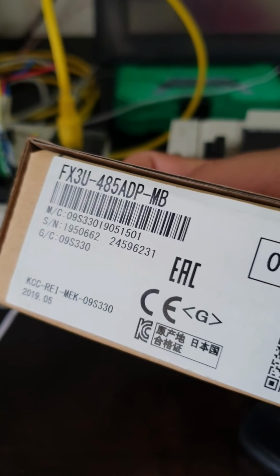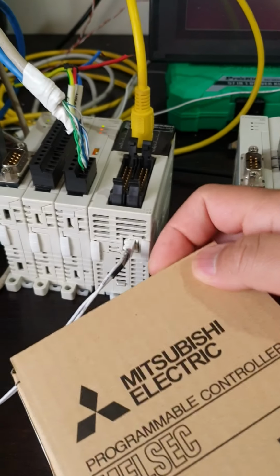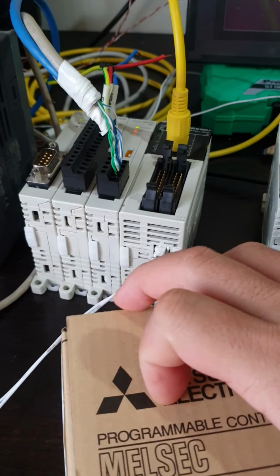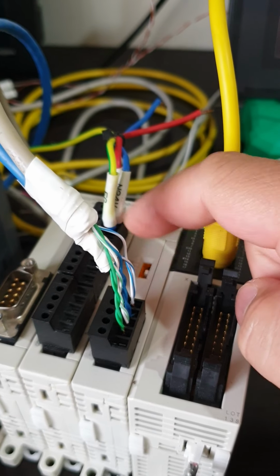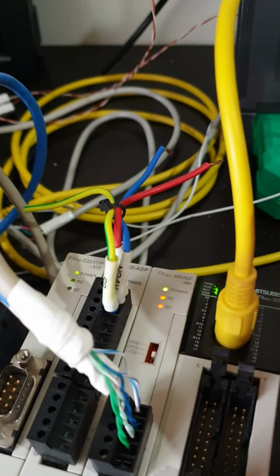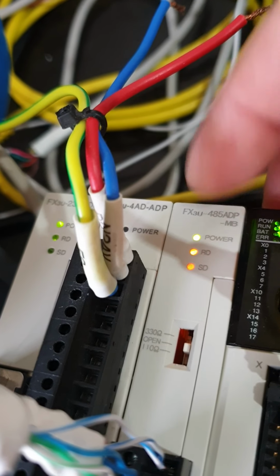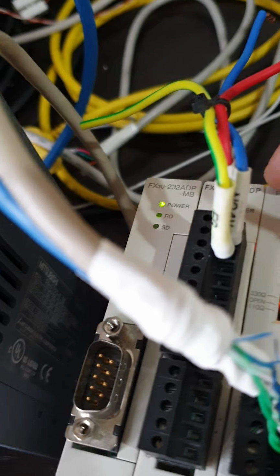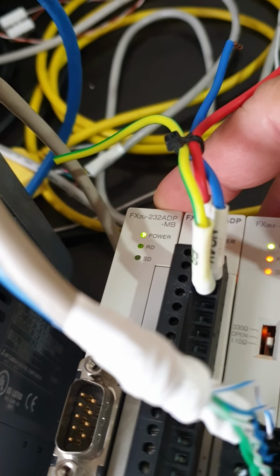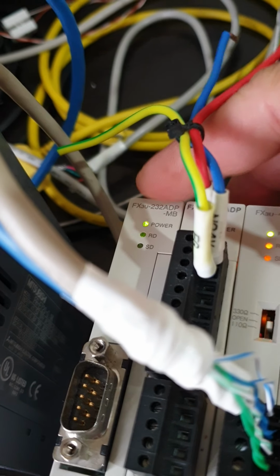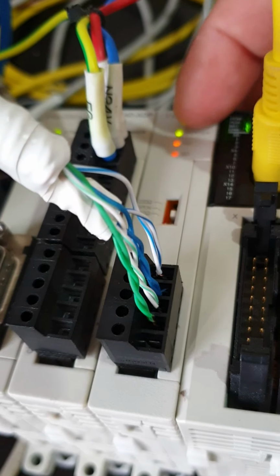This is Epic Studio 4580p MB, which can send and receive Modbus communication, and the other one is Epic Studio 232, which is RS232C communication.